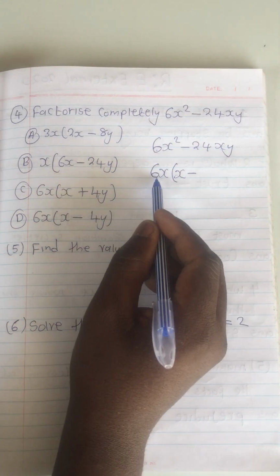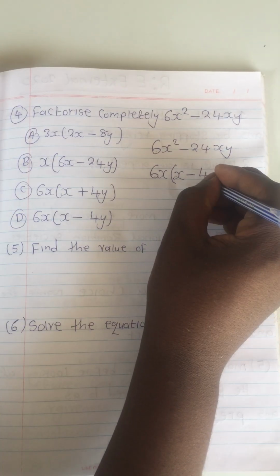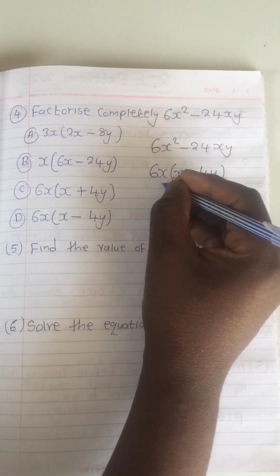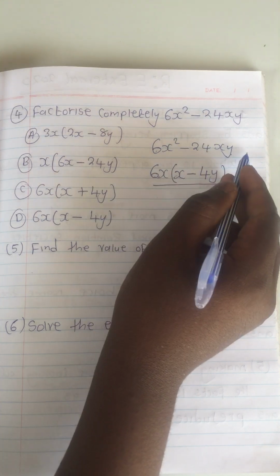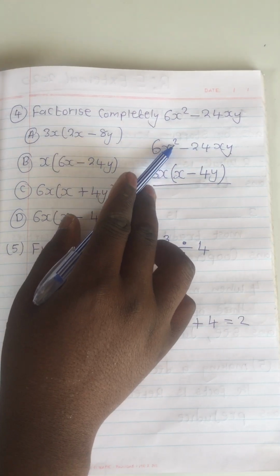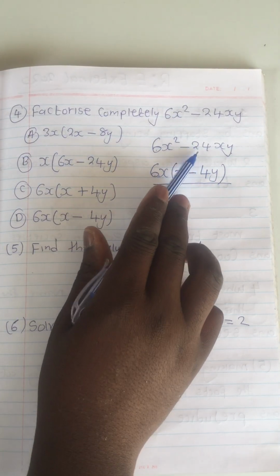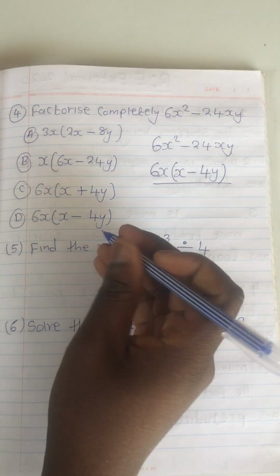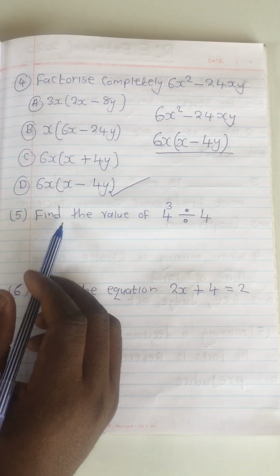Minus. How many times can 6 go into 24? It goes 4 times. What has remained on this side? It's just y. You end there. When you multiply, it has to give you back the question. So let's see: 6x times x is 6x squared, minus 6x times 4y is 24xy, which is correct. So the answer here is D.